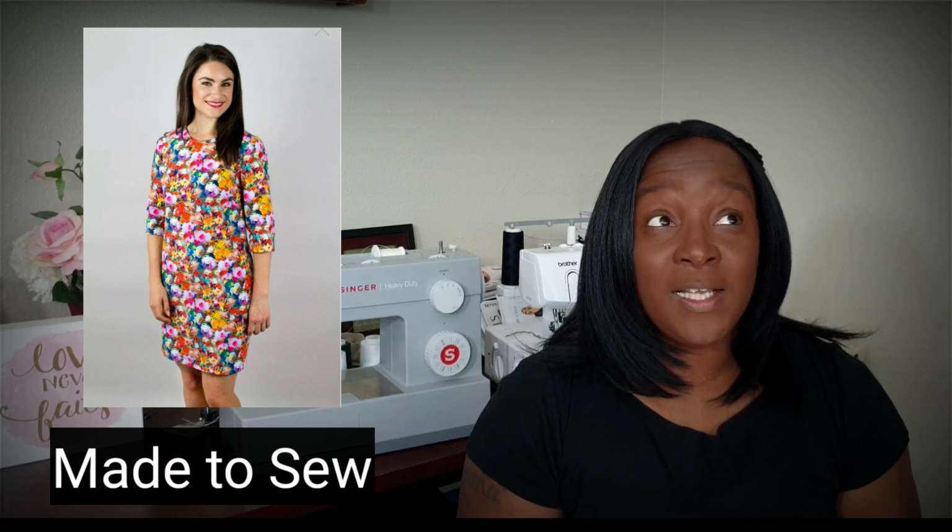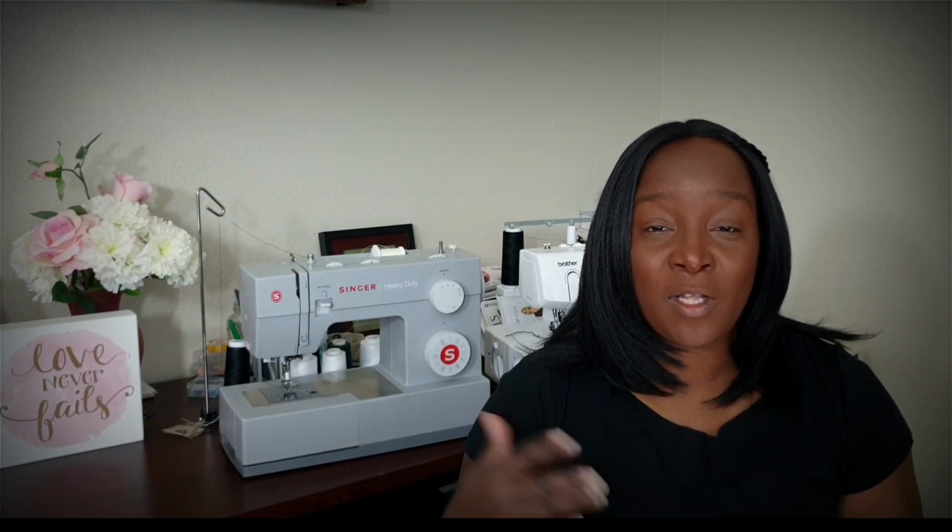And I'm really excited to see the other patterns, the collection that she has coming out. I'm excited for those to become available as well.